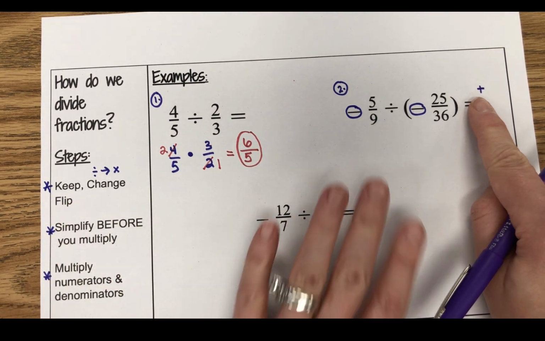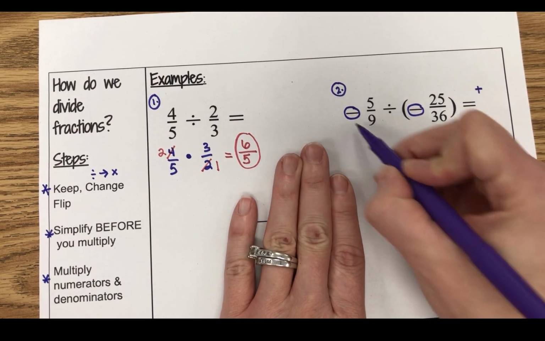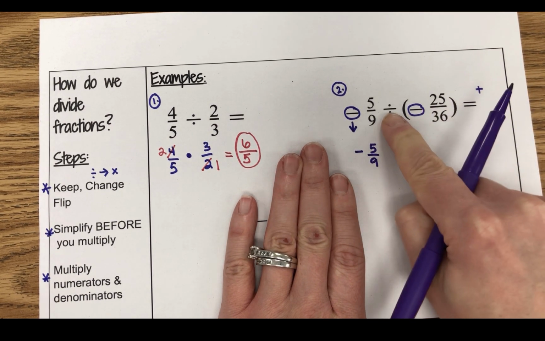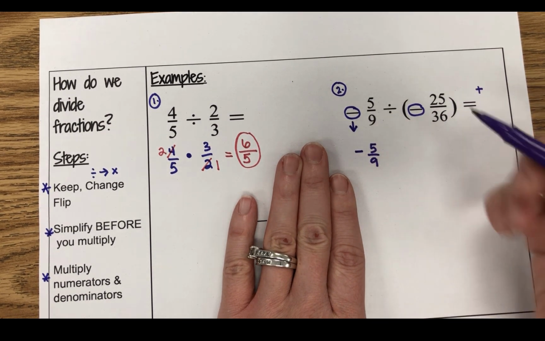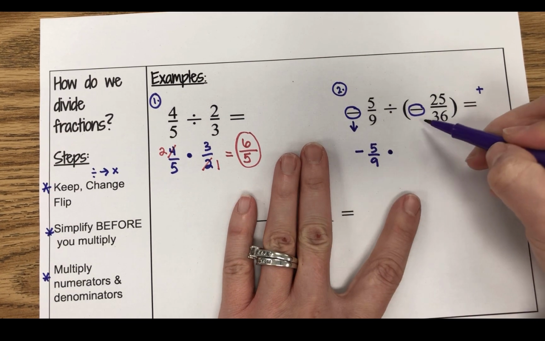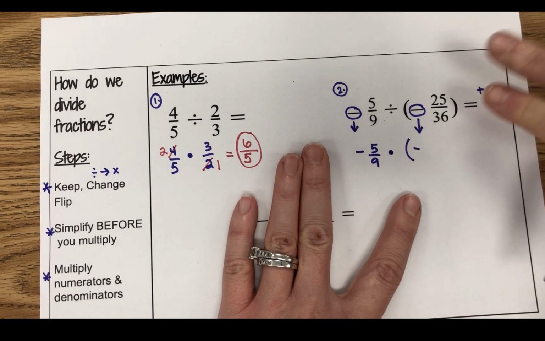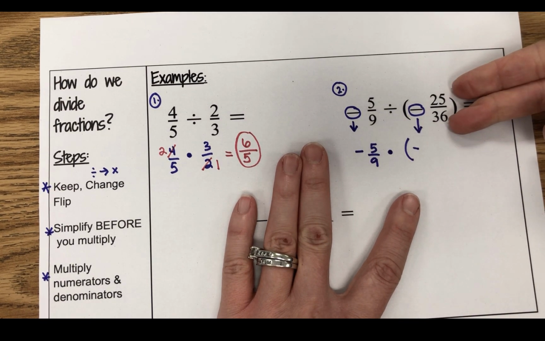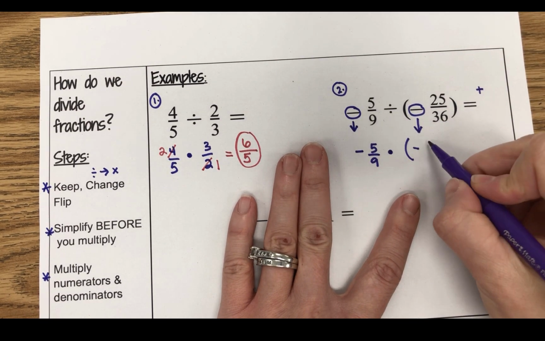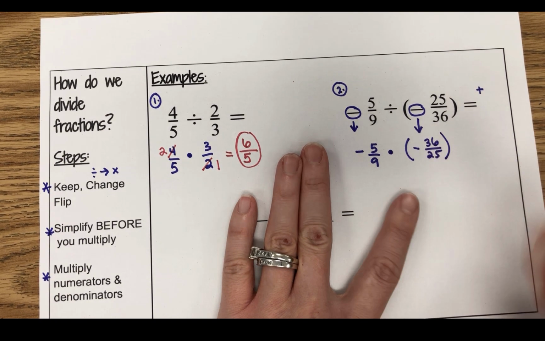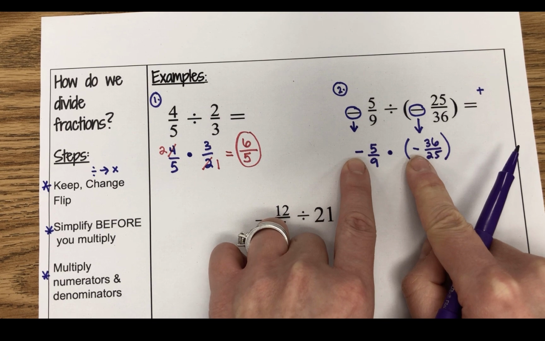Then, following our steps, we're going to keep our first fraction. The negatives just come down, so negative 5/9. We're going to change division to multiplication. And here, when we flip, that negative still has to follow down. We're going to find the reciprocal of this fraction. So I'm just going to flip it. It'd be 36 on top, 25 on the bottom. Again, notice those negatives, they just followed them down.